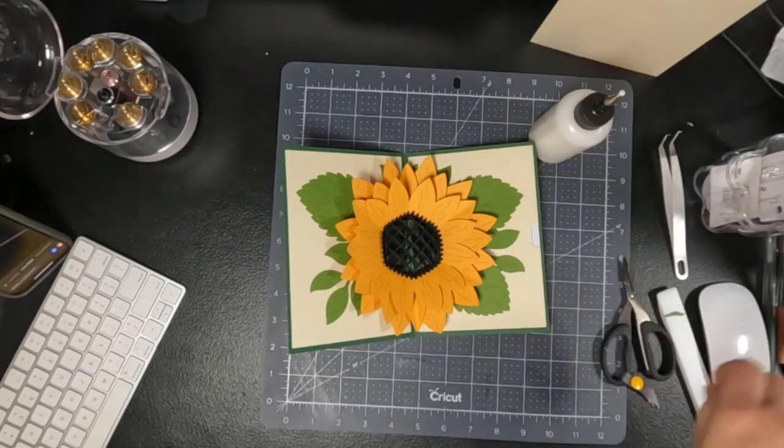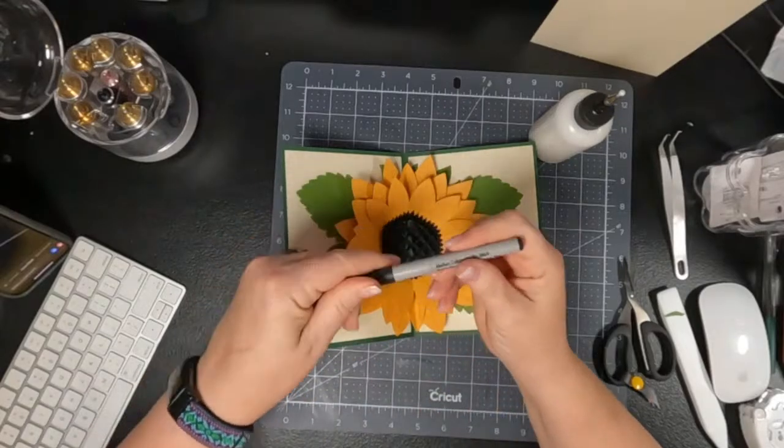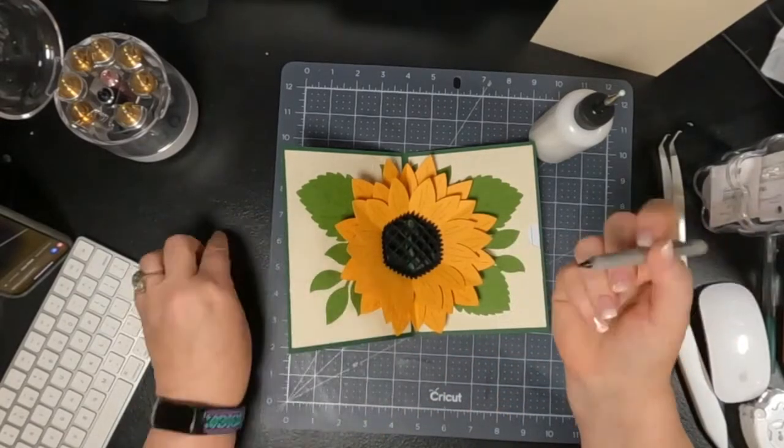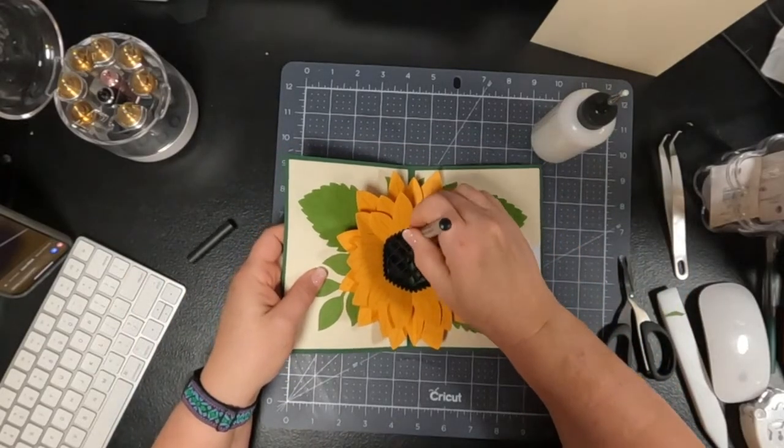I don't even know if I have my... let's see. This is my black calligraphy. So I can go in there.